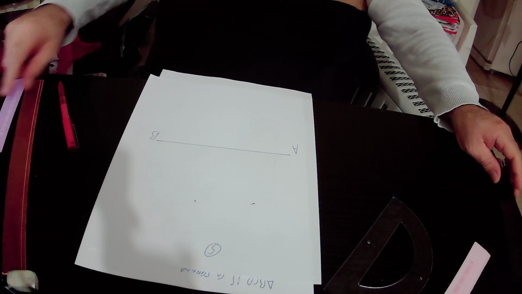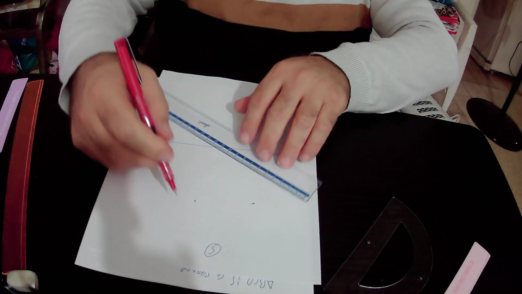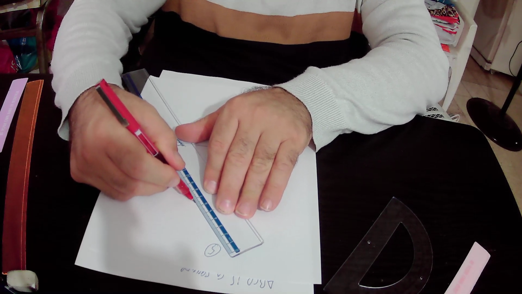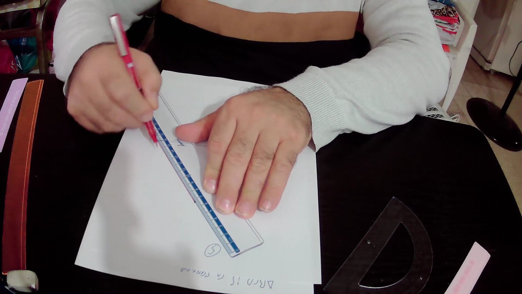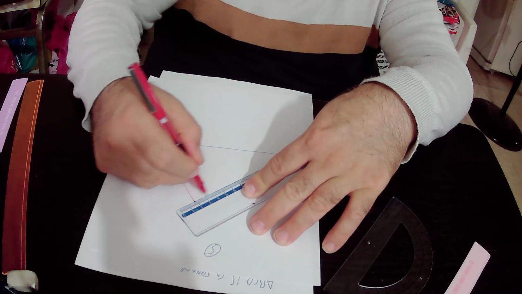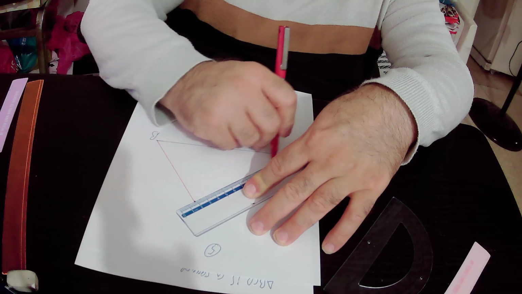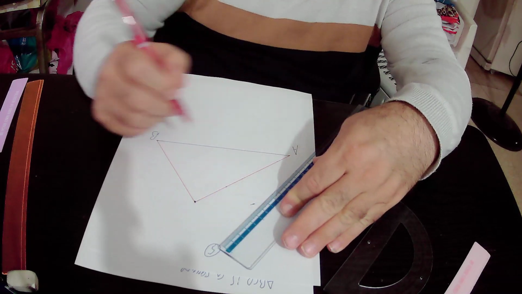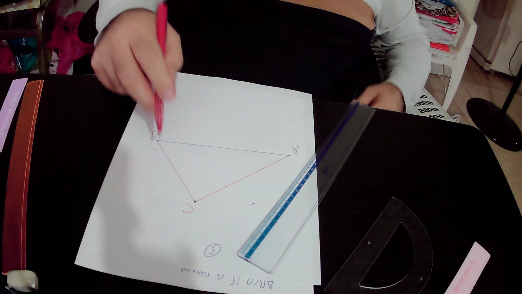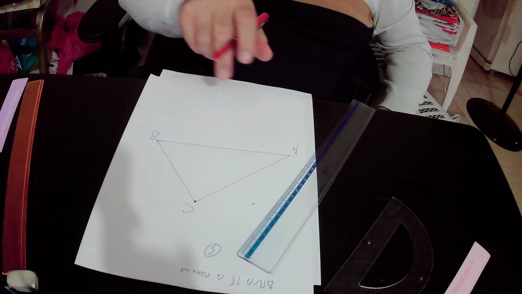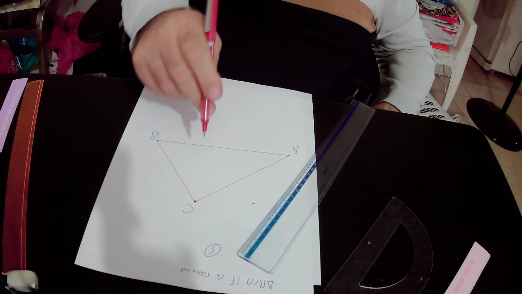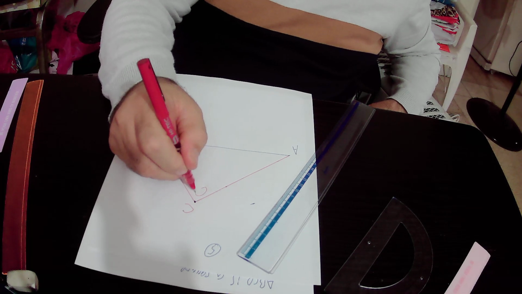So the first angle, angle ACB, subtends on line segment AB, and it equals theta.